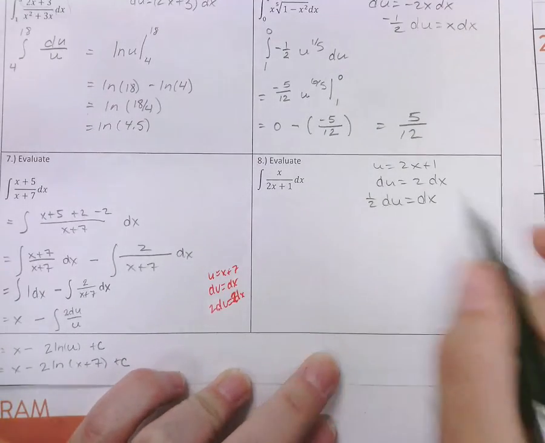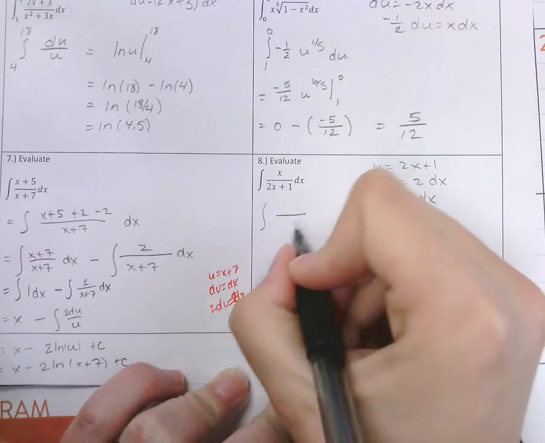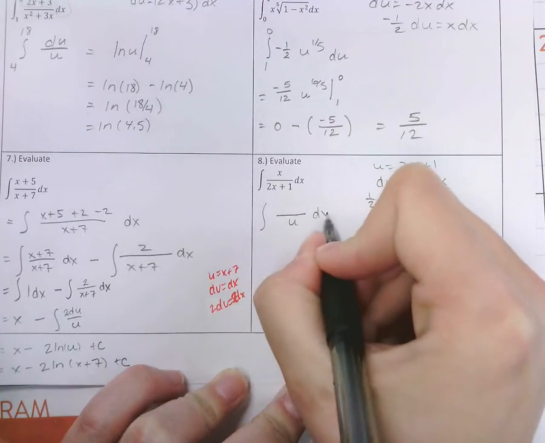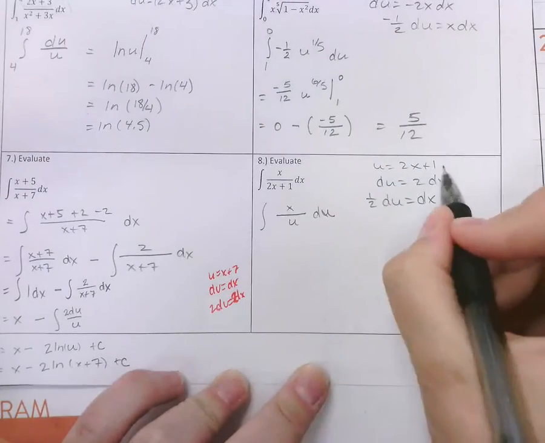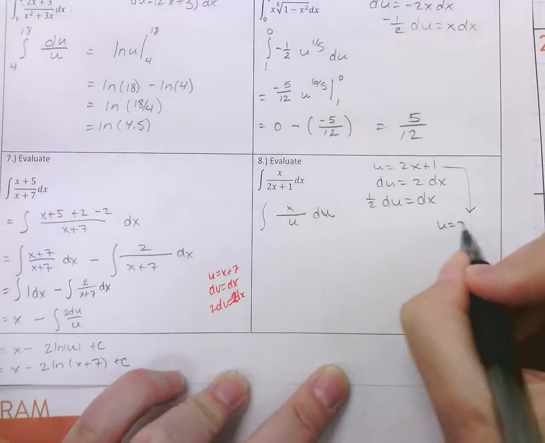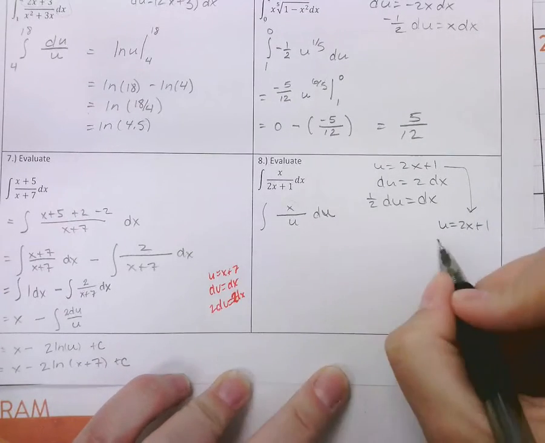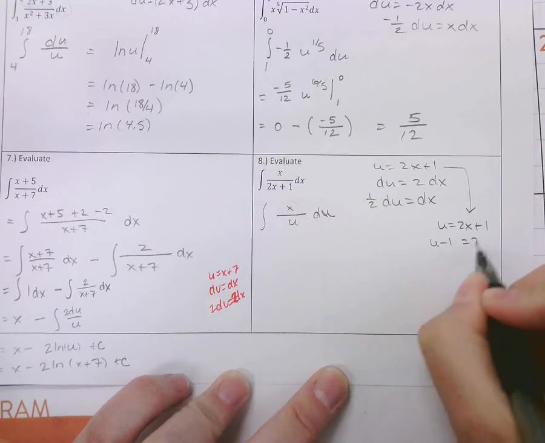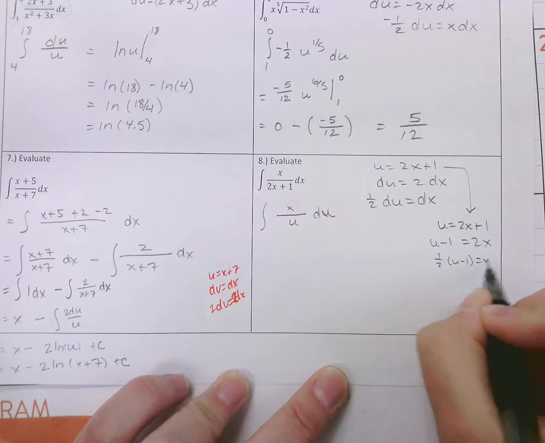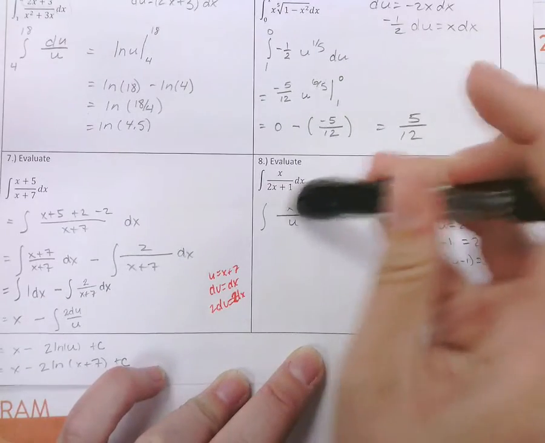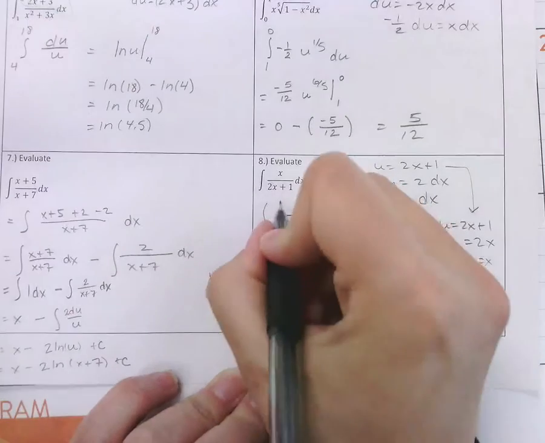So we're going to take half of that, which makes this the integral of something over u du. We still have an x up here. So we're going to take this and solve this for x so that we can substitute something in for x. So that's u minus 1 equals 2x. Take half of that to get x. And now we can plug this in for x.